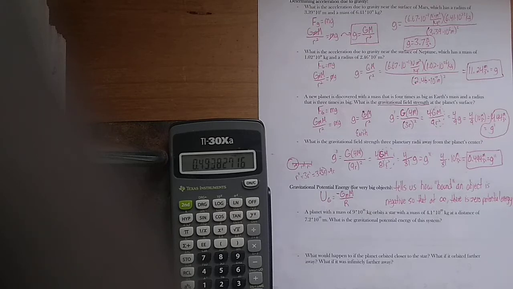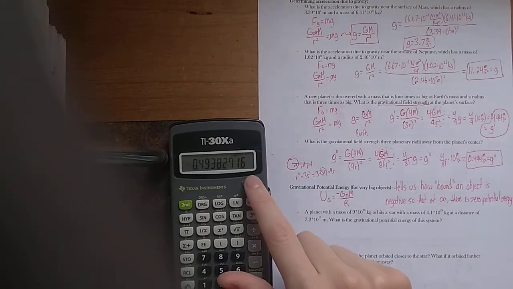As you get closer and closer, the gravitational potential energy becomes more and more negative. All that signifies is that it's more and more bound, and you would need more and more kinetic energy to make the object be truly free. You would need more kinetic energy to allow the object to go wherever it wants and not have to orbit another object. So let's do a calculation with this real quick.